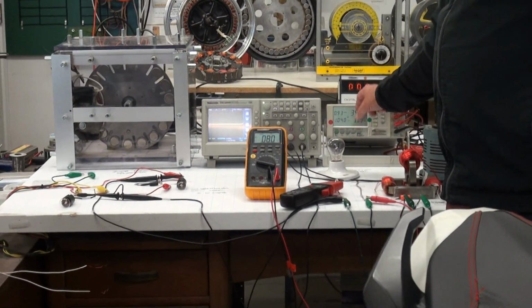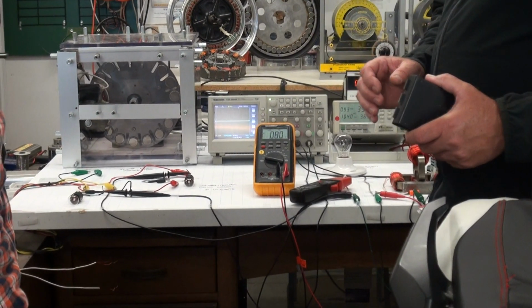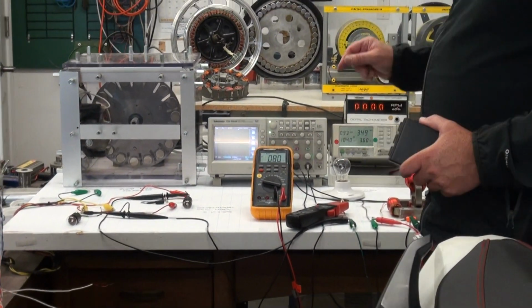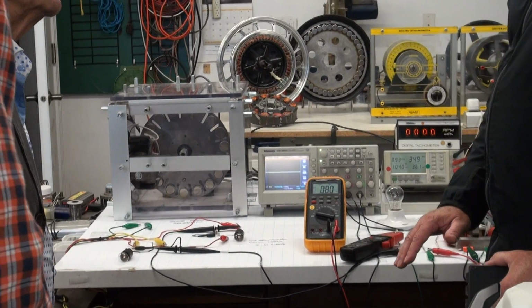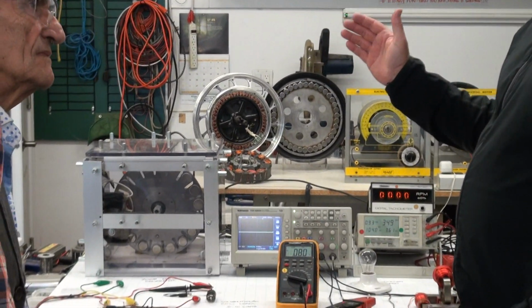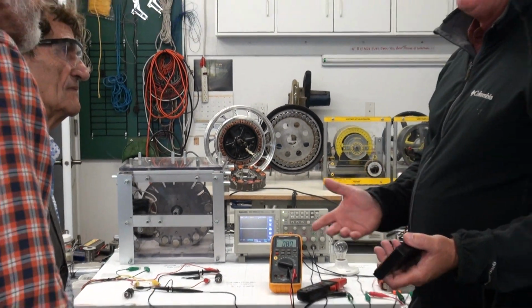348, that's infinite efficiency. If it goes below that, that's actually beyond infinite efficiency, if the number could exist.